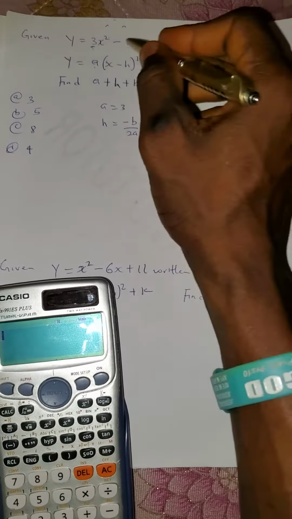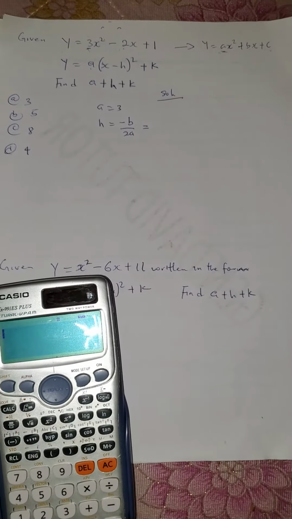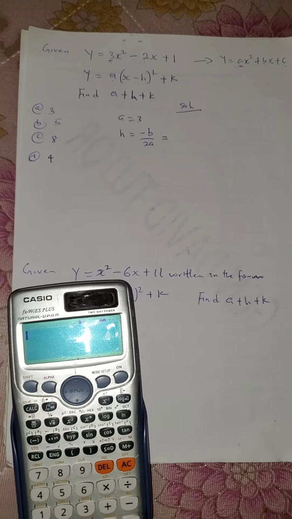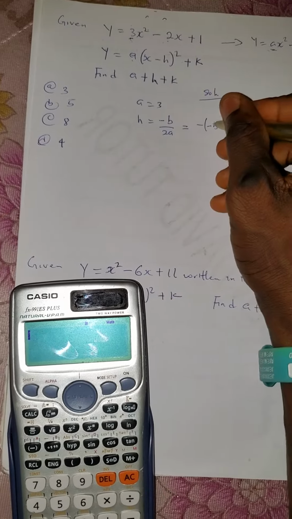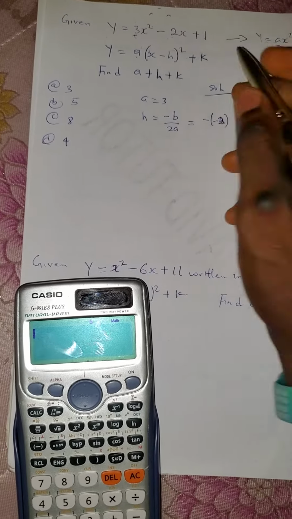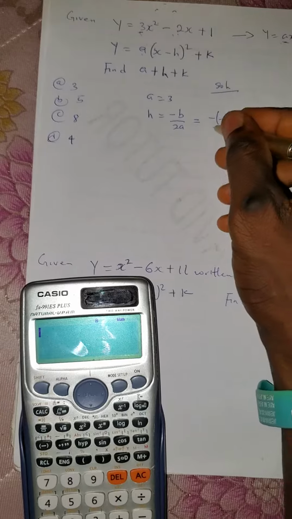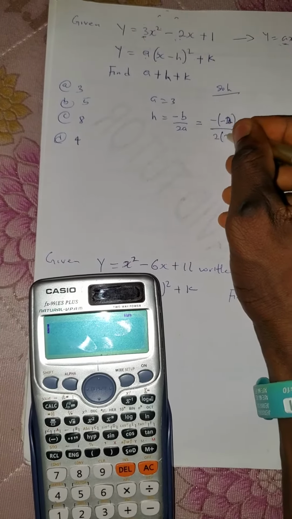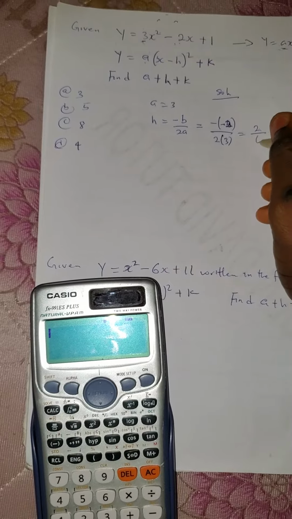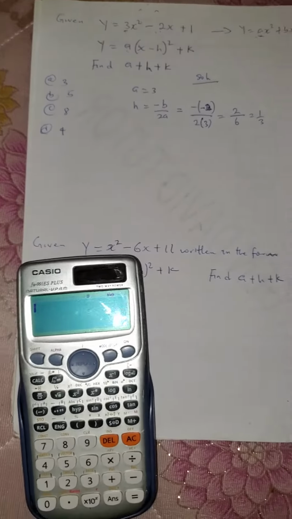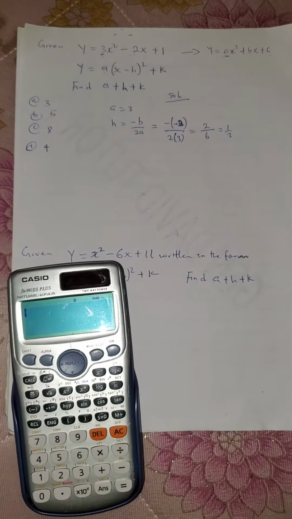So since our a is 3, our h will be minus b over 2a. Listen to the formula. So we now have minus into bracket, our b is minus 2, then over 2 into bracket, what's our a? That's 3. So minus times minus will be plus. That's 2 over 6. The answer is 1 over 3. Now our h is 1 over 3.